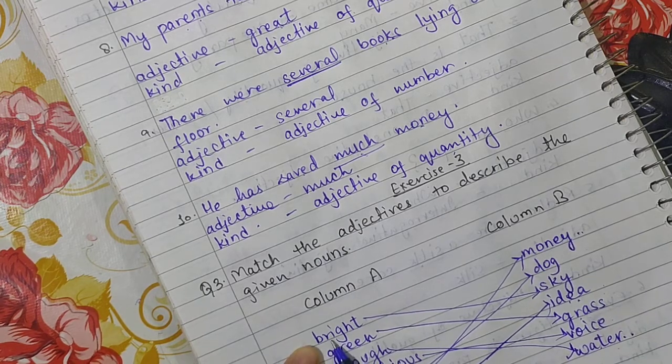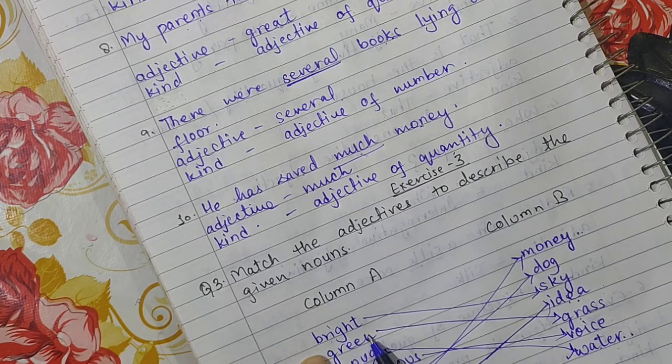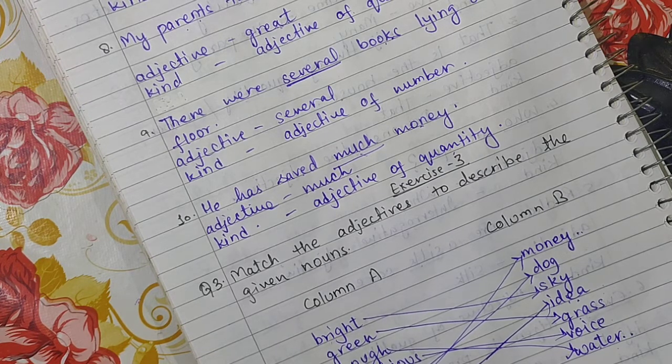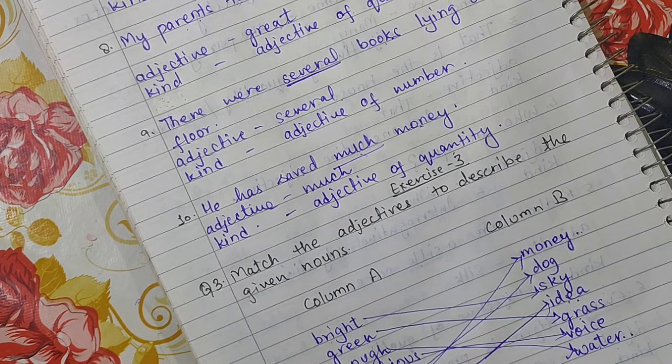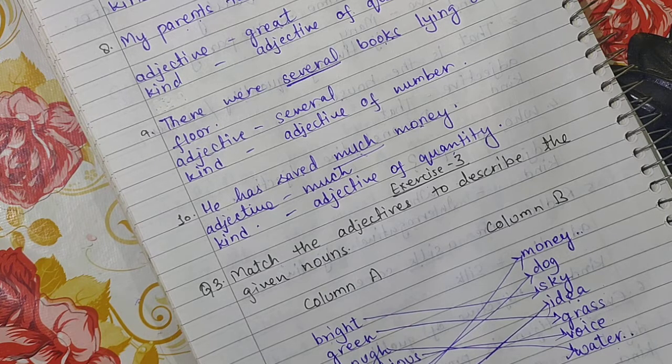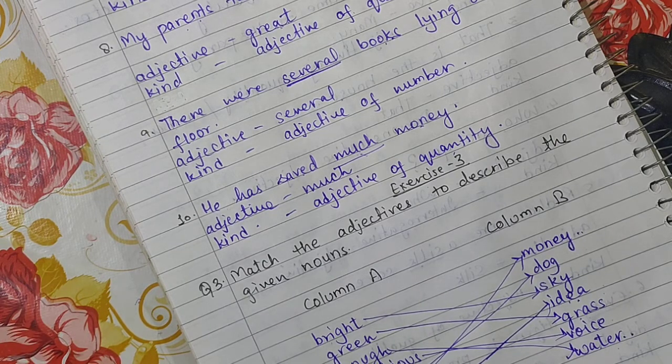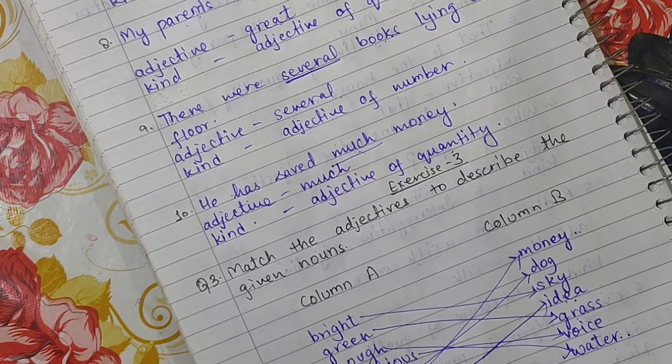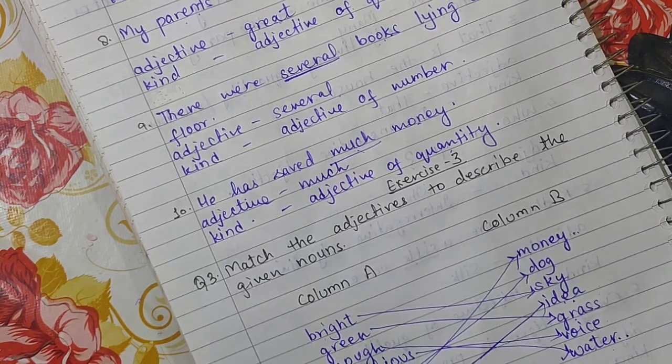So bright is an adjective of quality, green is also an adjective of quality, enough is an adjective of quantity, melodious is an adjective of quality, faithful is again an adjective of quality, some is an adjective of quantity, and your is a possessive adjective. So I hope you have understood all the exercises we have done today, and do this exercise in your notebooks as I have done in this worksheet.